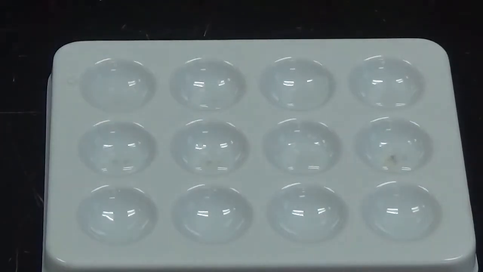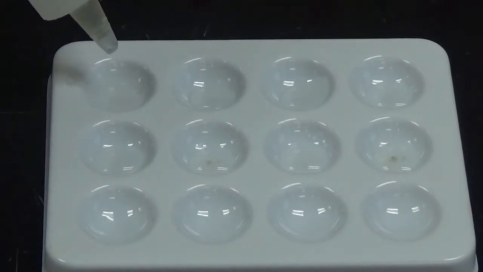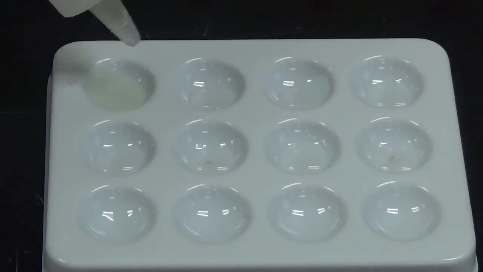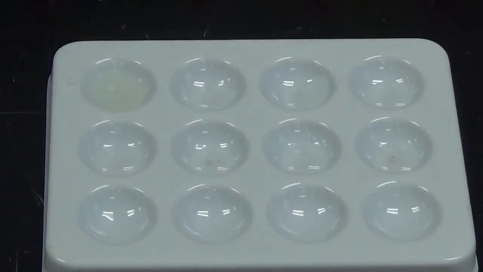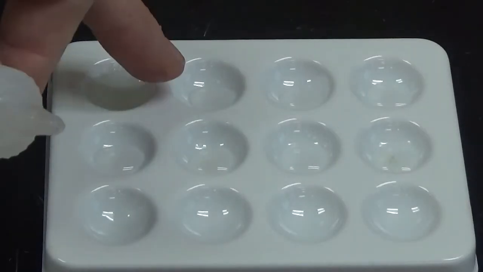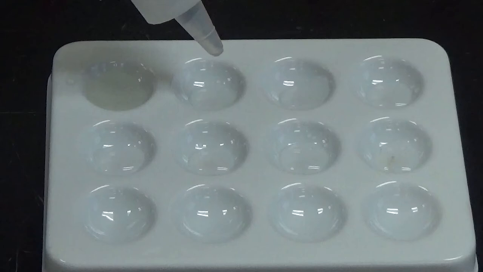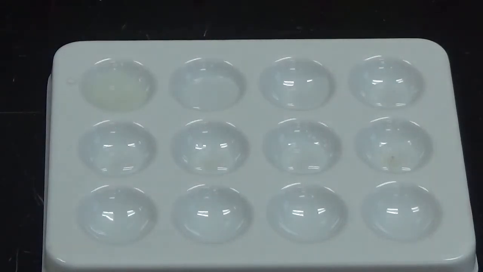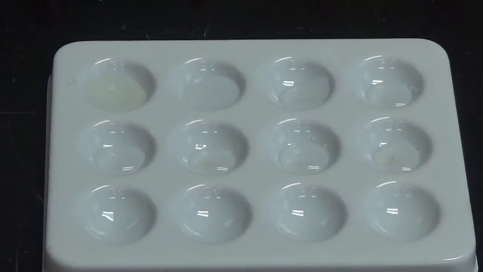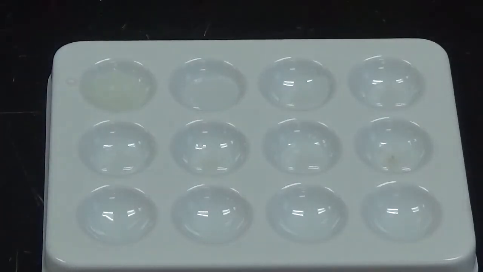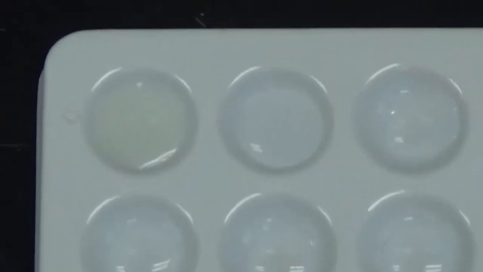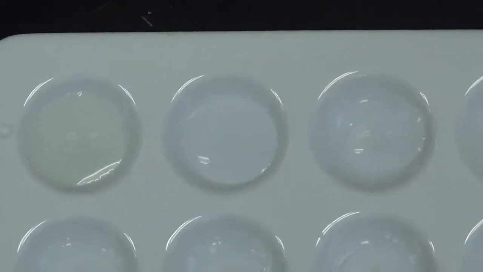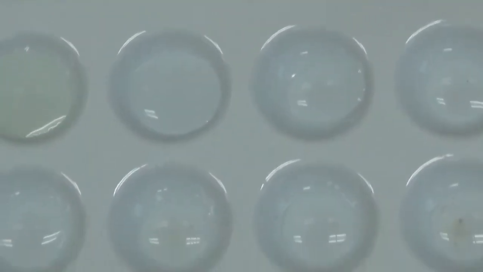Okay, so there's strontium chloride in all my wells. I'm going to start by adding potassium ferrocyanide here in the top. And no change there. Next I'm going to add sodium carbonate to this second well. Okay, and that one's, again, very hard to see. There was a white solid that formed in there. So you're looking at this well right here, a white solid that formed.